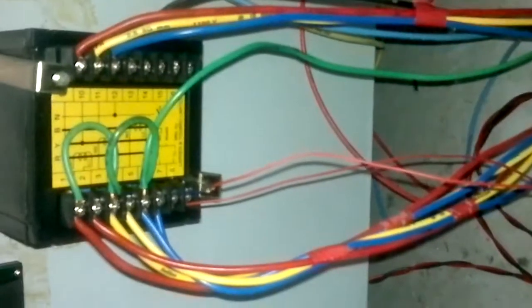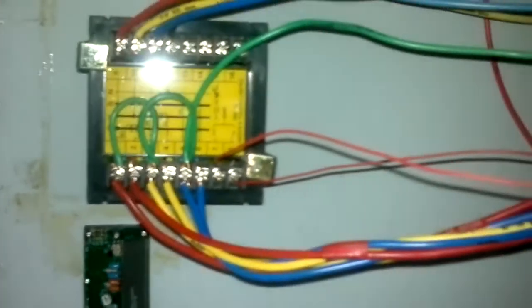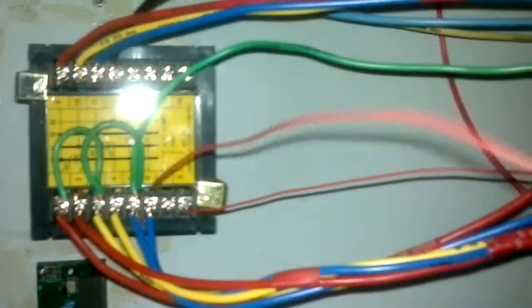Now this is the wiring diagram of quasi-meter. Here we can see TX plus and TX minus. This is specially for RS485 communication. Now we are using this port for communicating with the PC. Now I am connecting my circuit to this TX plus and TX minus.